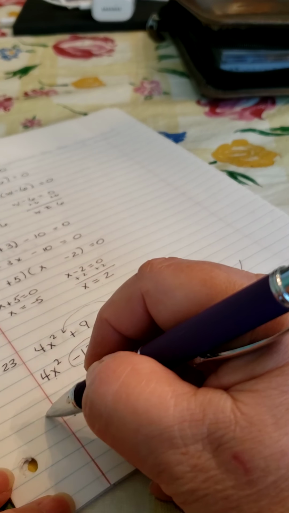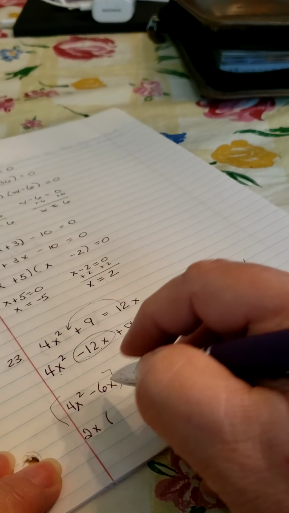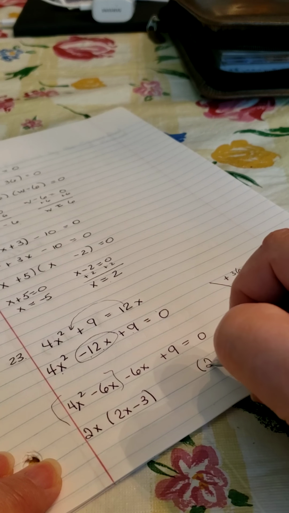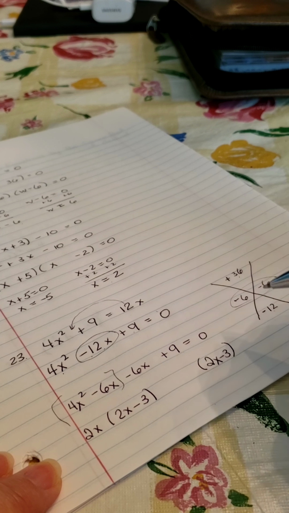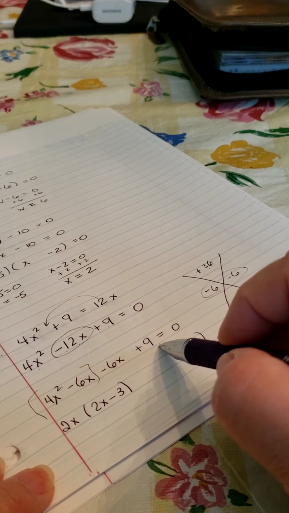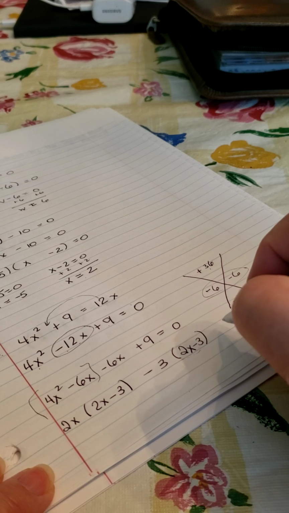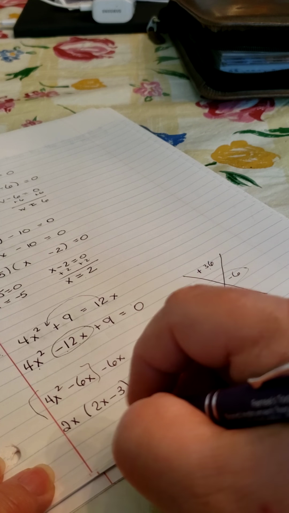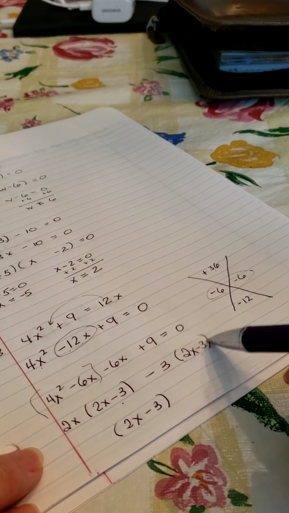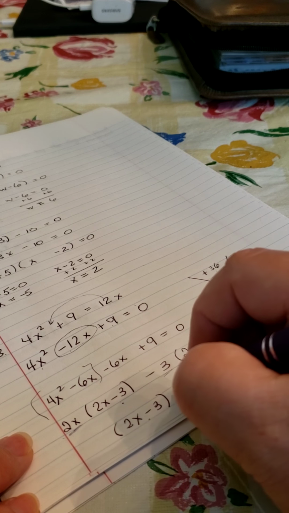Now I do it by grouping. So from these two, what I can factor out is a 2x. And I get 2x minus 3. I copy 2x minus 3 down here and say, what do I multiply these two by to get this? And it would be a negative 3. So now what's common is 2x minus 3. The 2x minus 3 was common, and my other factor is made up of the 2x minus 3.